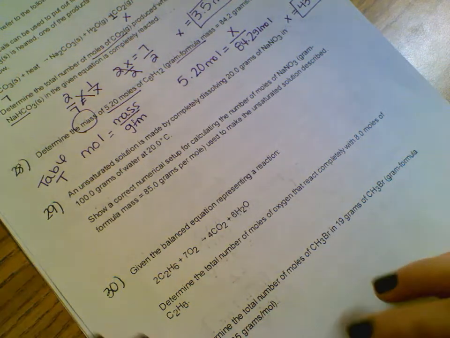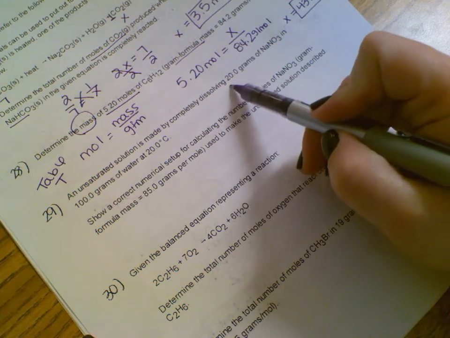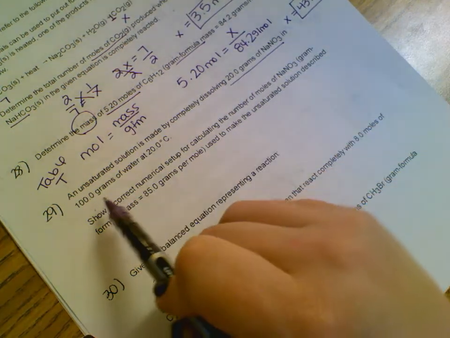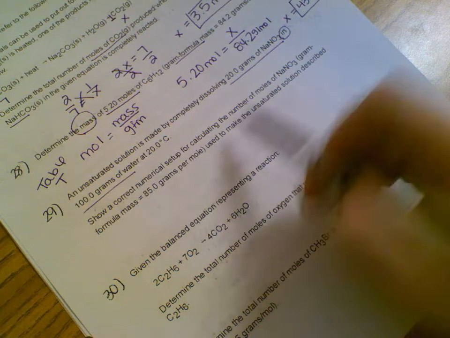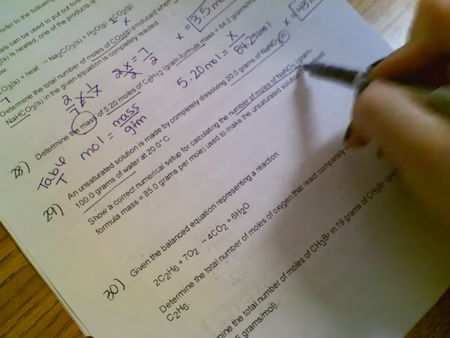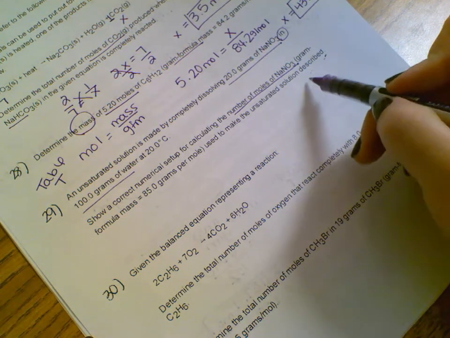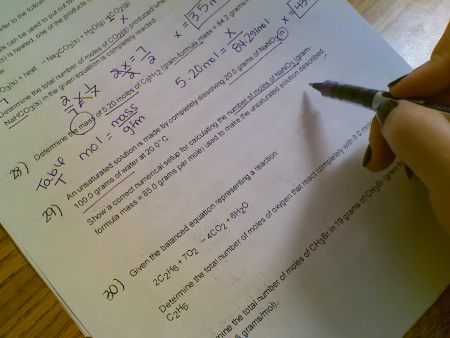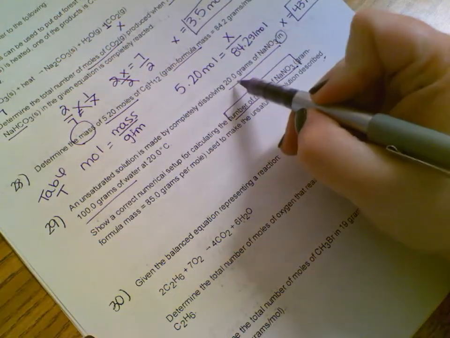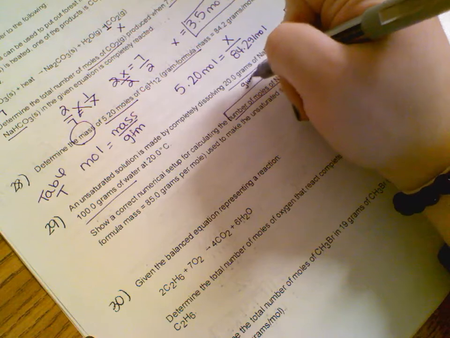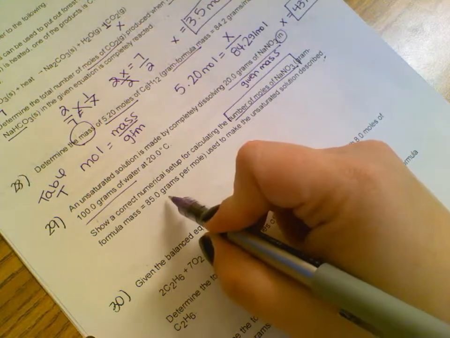Okay. 29. An unsaturated solution is made by completely dissolving 20 grams of NaNO3 in, they're putting it in 100 grams of water. Show the numerical setup for calculating the number of moles NaNO3. They give me a gram formula mass used to make the unsaturated solution. So you don't know about saturated and unsaturated solutions yet, but you don't need to. They asked right here, the moles of NaNO3. They gave me a mass right here, given mass. They want me to solve for moles. They gave me a gram formula mass.